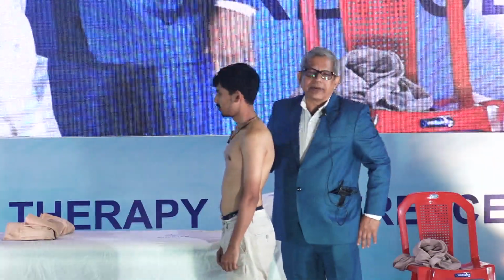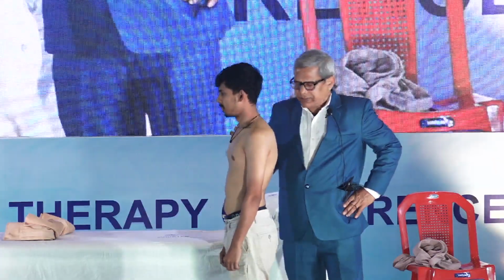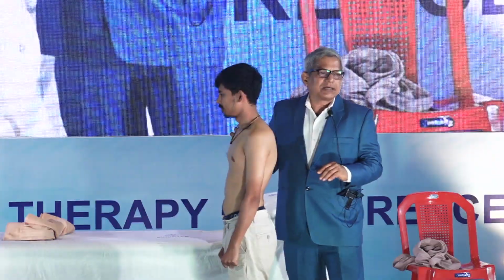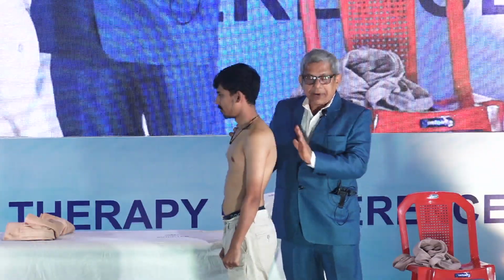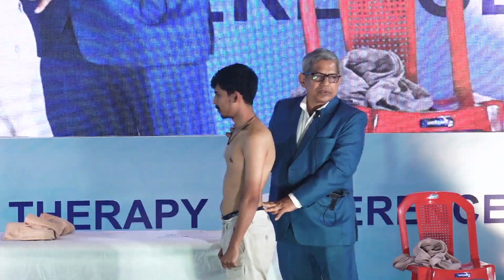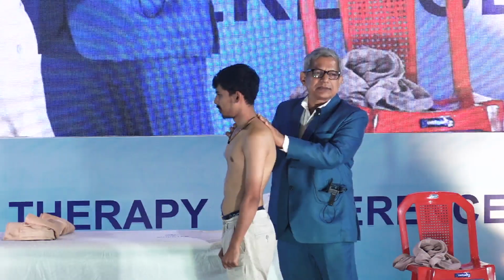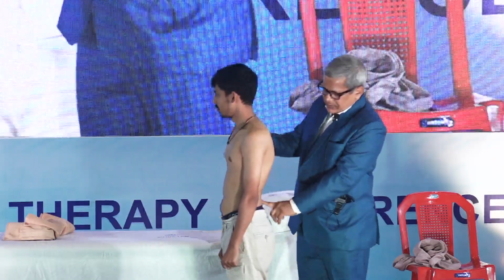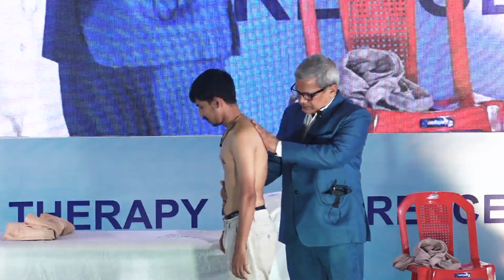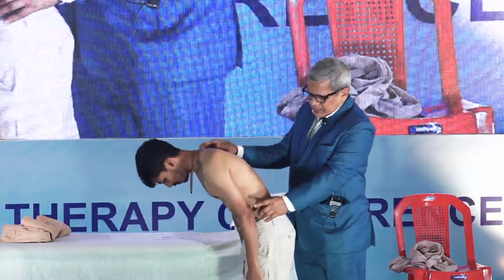Then comes the movement evaluation. For movement evaluation, usually people see the finger to floor distance, but for physiotherapists, finger to floor distance doesn't make any sense. A person with complete ankylosis of the lumbar spine could touch the floor with compensatory movement from the hip. You have to evaluate the patient thoroughly by checking the skin, the creases and all properly. You make the patient stand and ask the subject to bend forward to touch the floor.